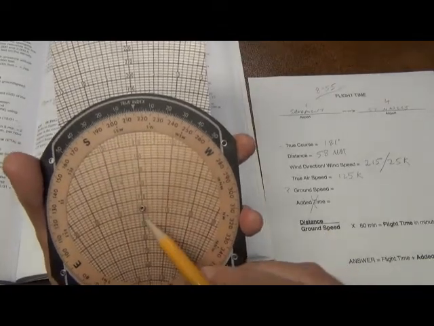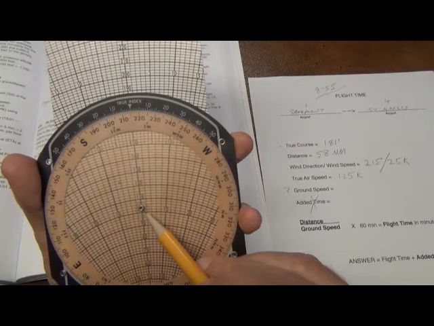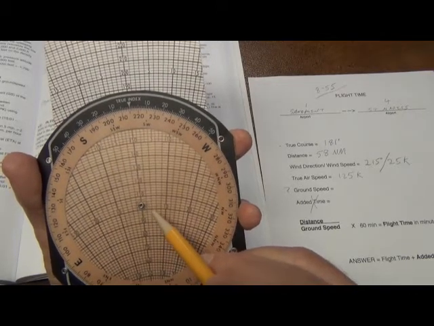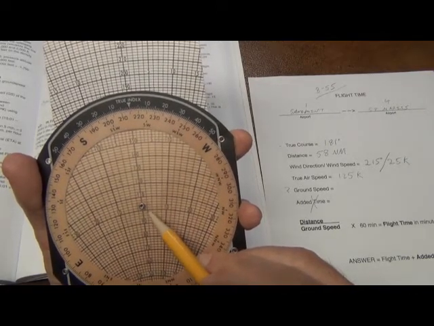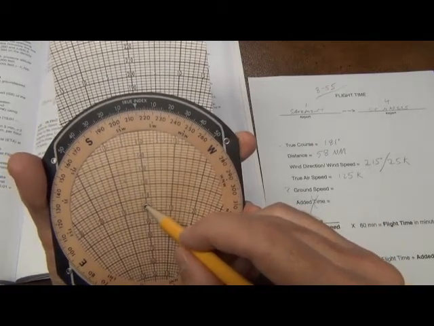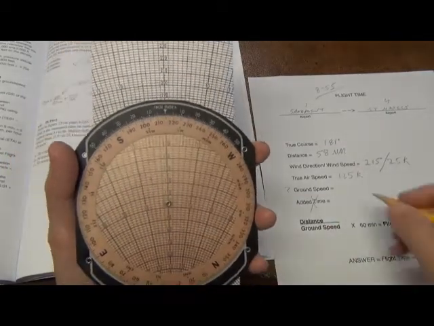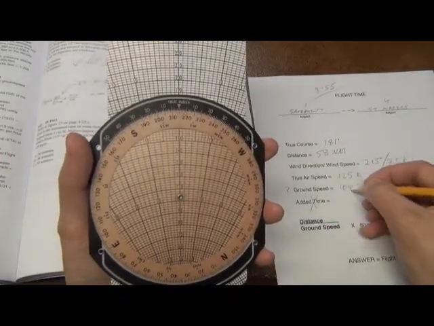Can you see that? It's a rough call, at least with my eyes. I'm going to call it 104. I can just see the line for the 104 arc. So I'm going to call this a ground speed of 104 knots.